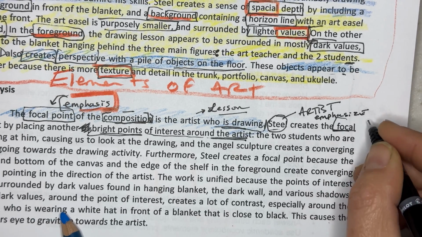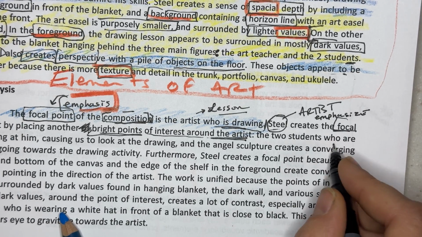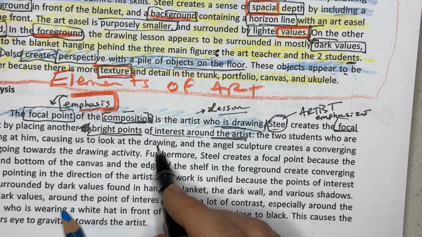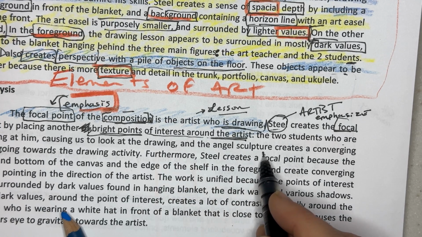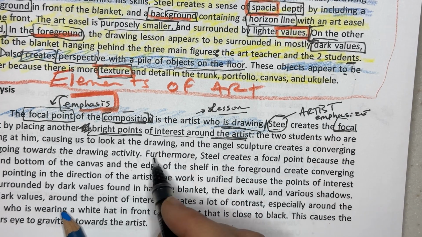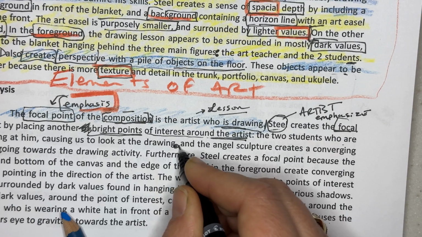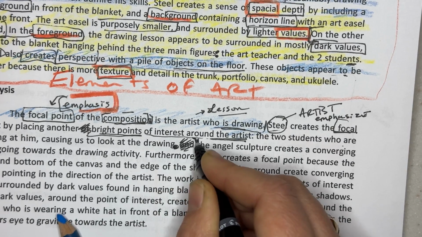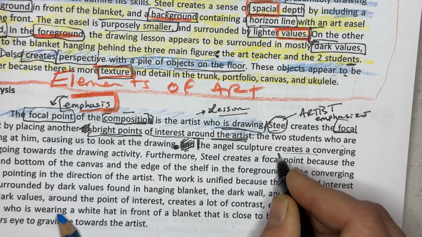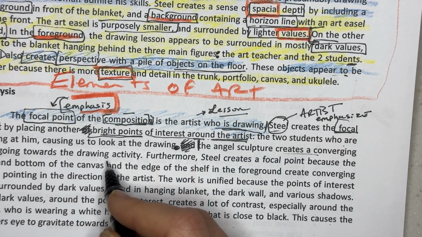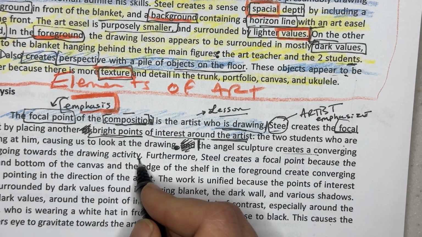So we're saying that there are two focal points. The two students who are staring at him, causing us to look at the drawing. And the angel sculpture creates a converging line. I'm going to correct this writing. This should be a different sentence. The angel sculpture creates a converging line going down towards the drawing activity.